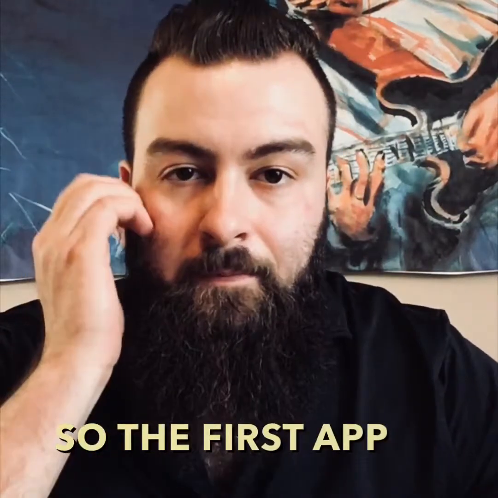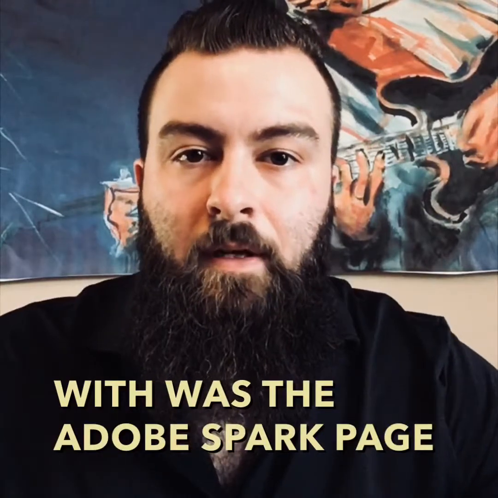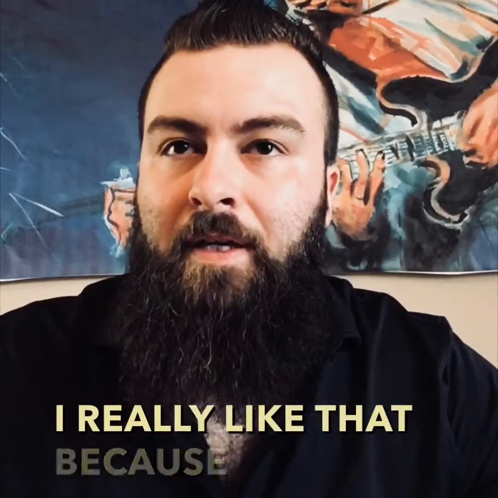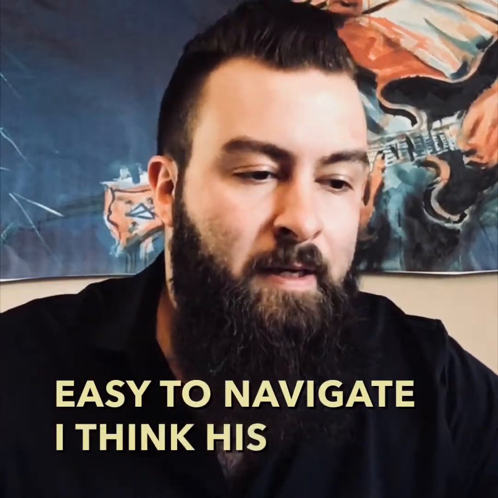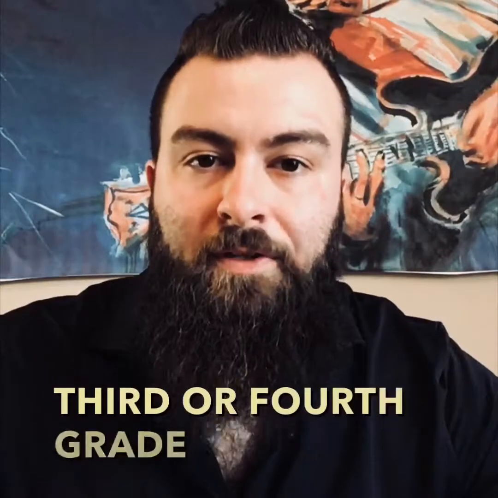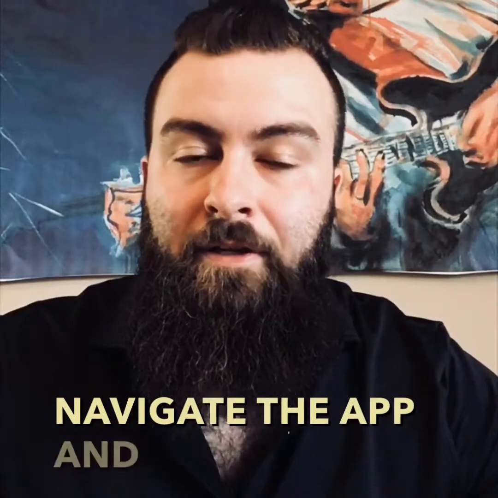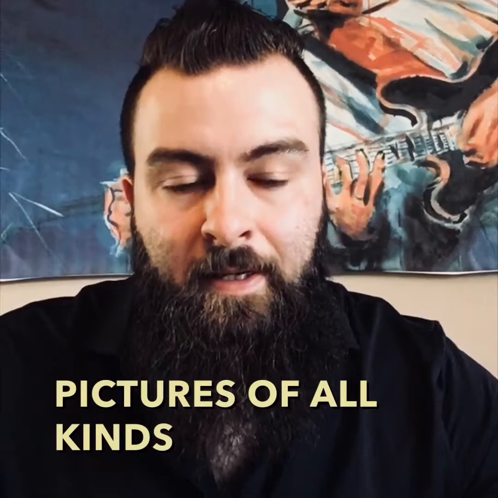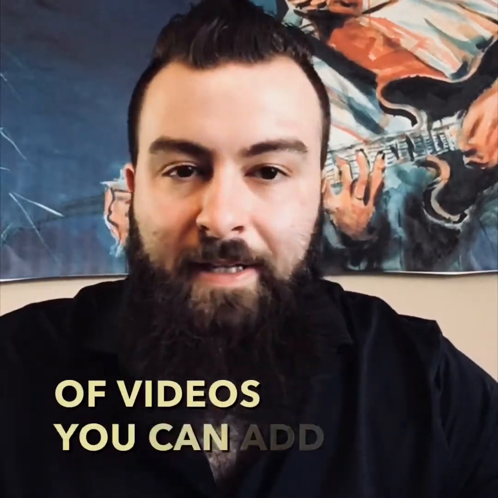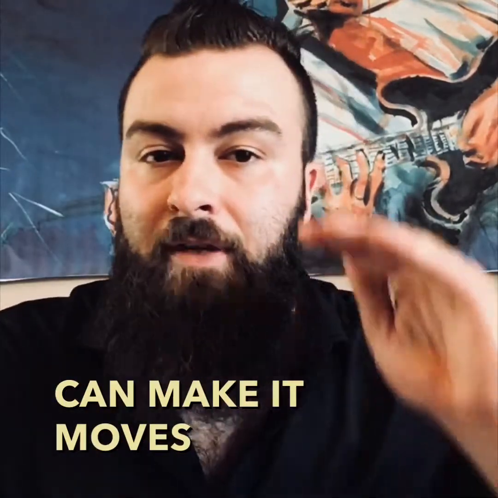So the first app that I fell in love with was the Adobe Spark page. I really liked that because it is very easy to navigate. I think a third or fourth grade student would easily be able to navigate that app and use it efficiently. You can add pictures of all kinds. You can add videos. You can add text. You can make it move and uncover different parts. It can flow really well.